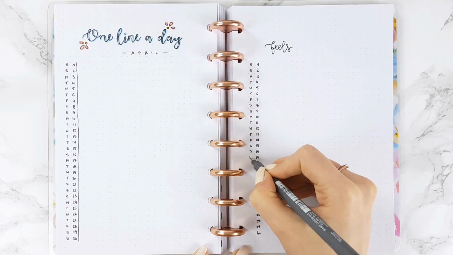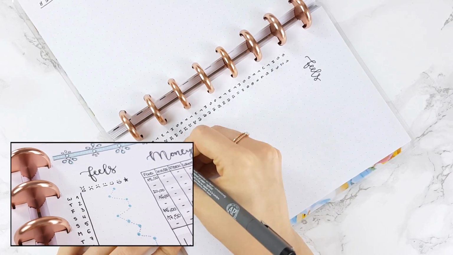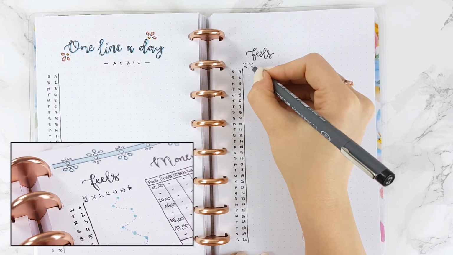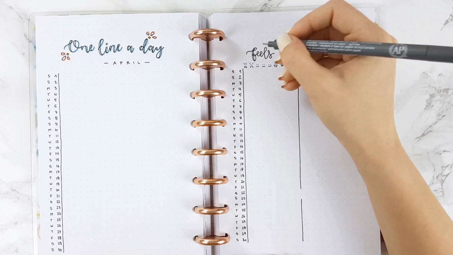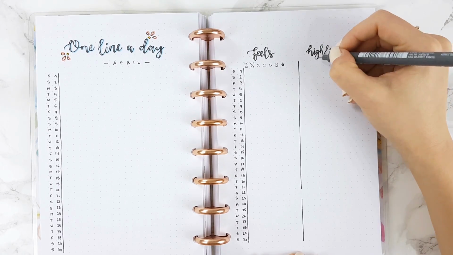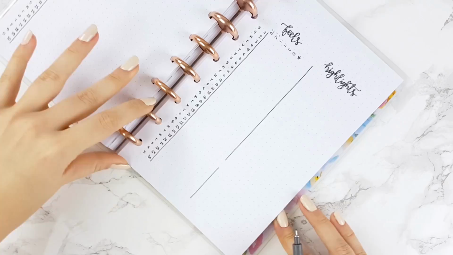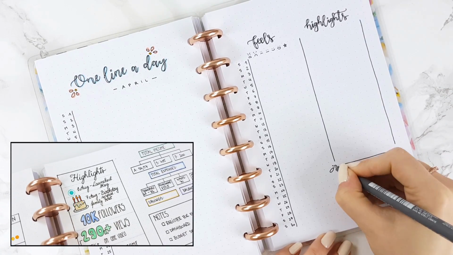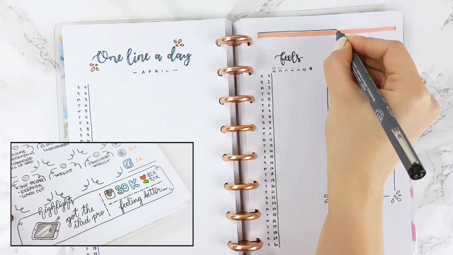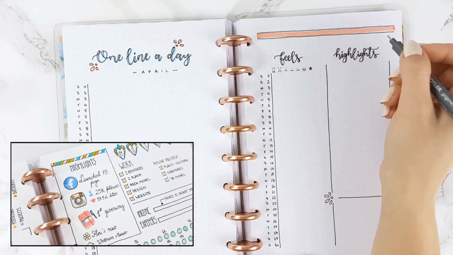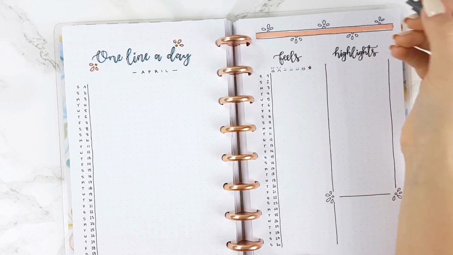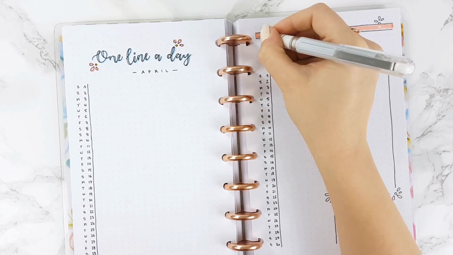Right next to it, I'm setting up a mood tracker, and I'm putting it here because it's nice to see the correlation between how my day went from the one line a day journaling and my mood. And finally, for the spread, I'm adding a highlight section. This is usually where I end up doodling the most important things that happened each month. And it's so nice to flip back and have this visual overview of the month, especially because time flies and sometimes it may seem like you haven't accomplished anything that month, but if you try this out, I promise it'll prove you wrong.